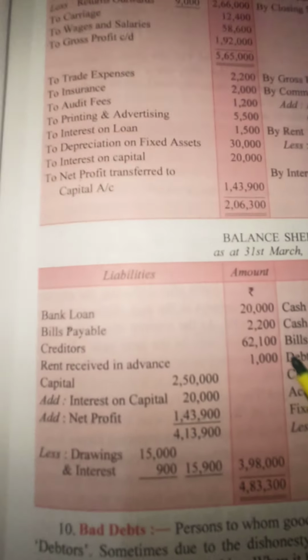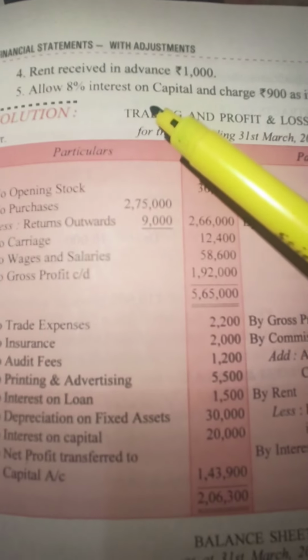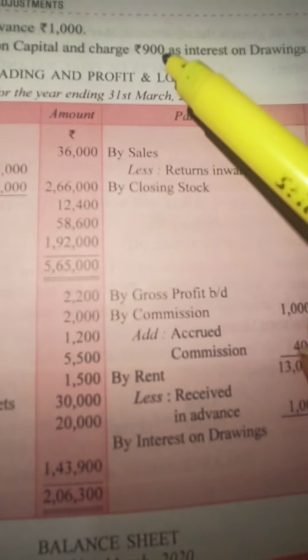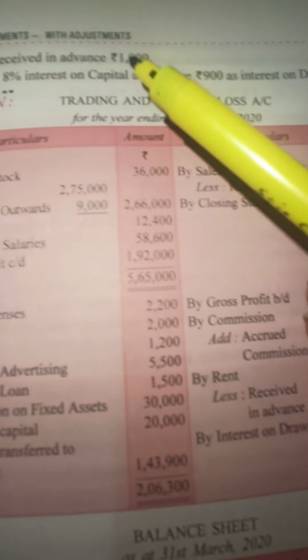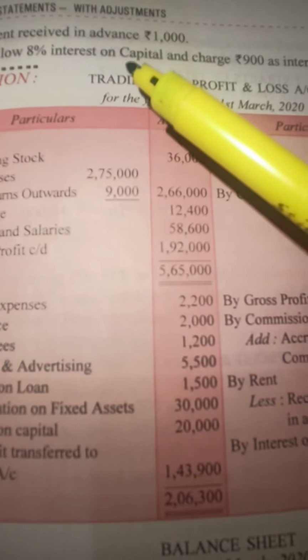Clear? Next, allow 8% interest on capital and charge 900 as interest on drawing. Allow interest on capital. Capital is given to us, and drawing also is given to us: 8% on capital and 900 as drawing. This will amount to the interest on capital.